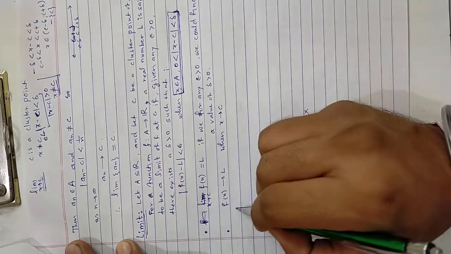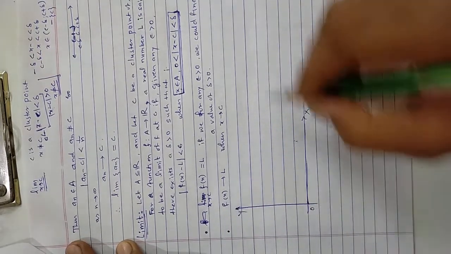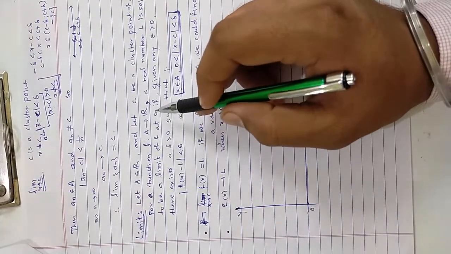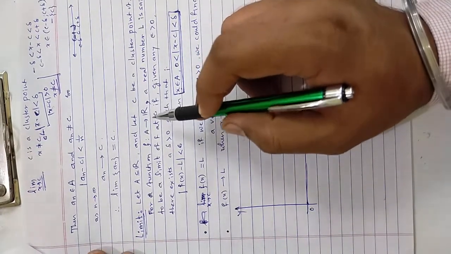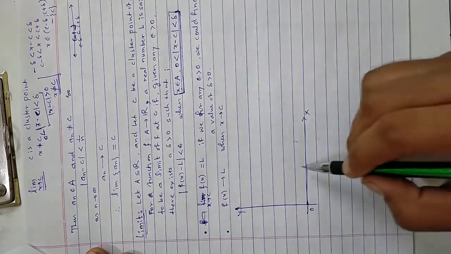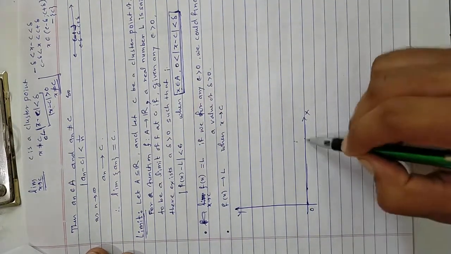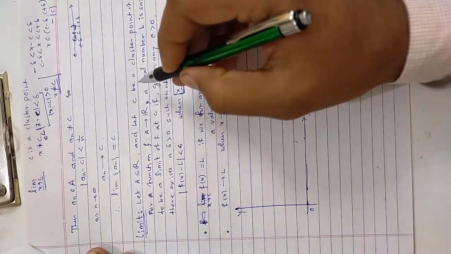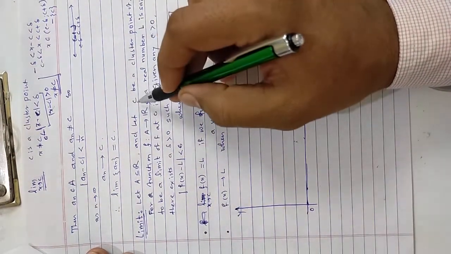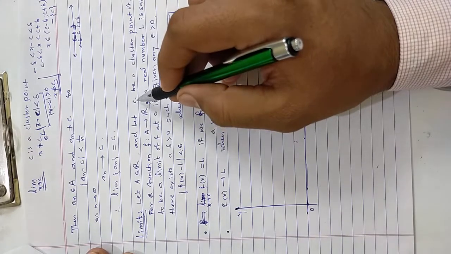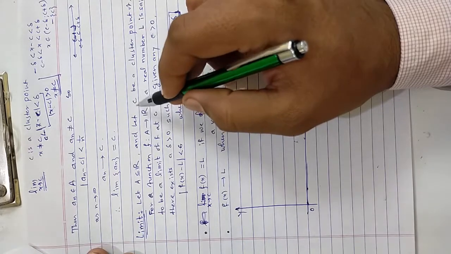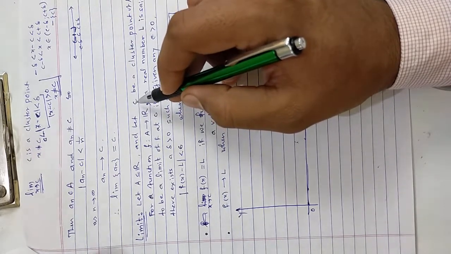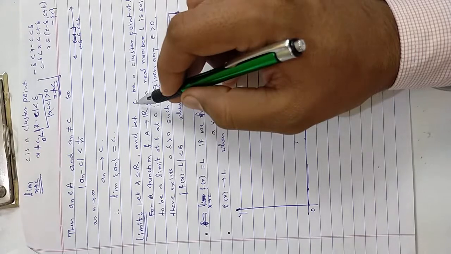So this is x-axis, this is y-axis, this is origin, and now we interpret this definition geometrically. What does the limit mean geometrically? So let A be a subset of R. So we have A somewhere here, and let C be a cluster point. It doesn't matter whether C is in set A or not, but it is a cluster point. That means every neighborhood around point C should contain at least one point of set A, distinct from point C.